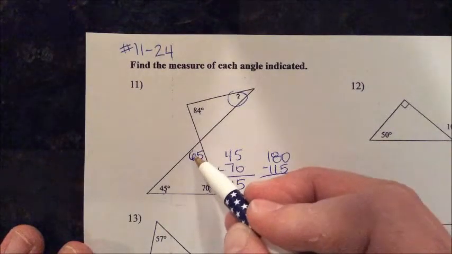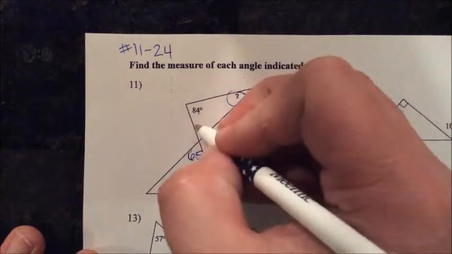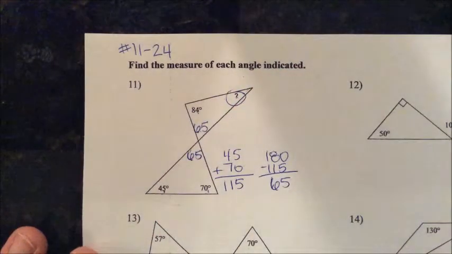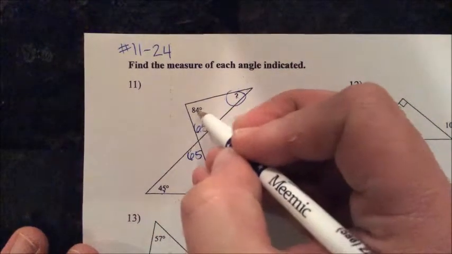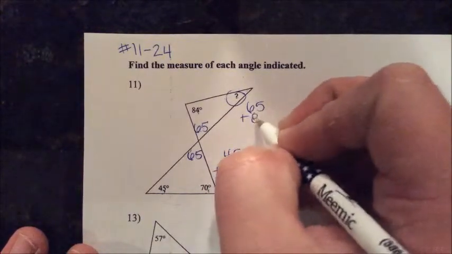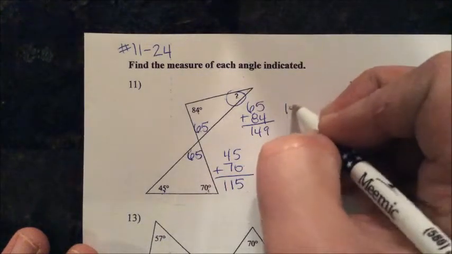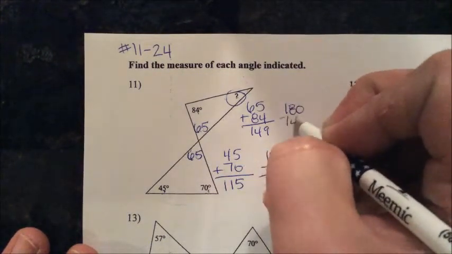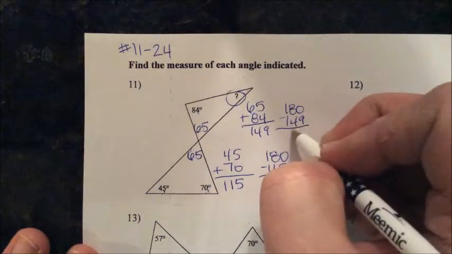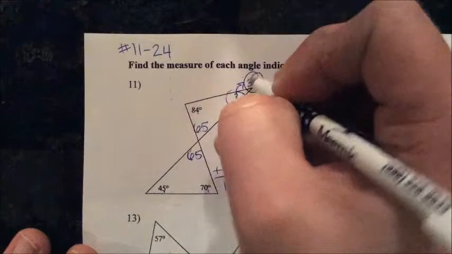If I know this angle right here is 65, by vertical angles we know that this angle above it is 65 degrees. And again, I have another triangle sum problem here. I'm going to add 65 plus 84. It's going to get me 149. I'm going to take 180, take away 149. That's going to get me 31 degrees. This angle right here is 31 degrees.